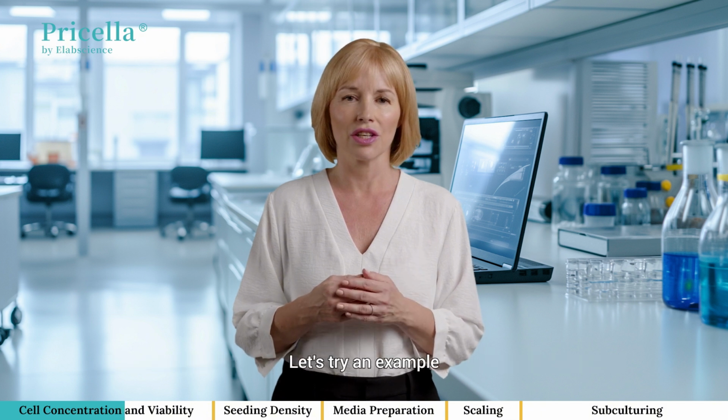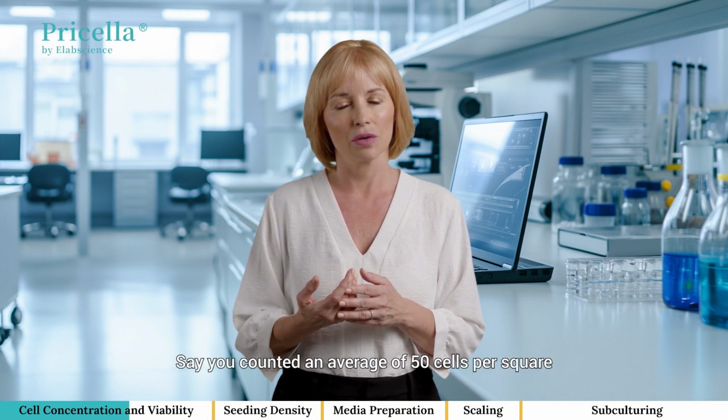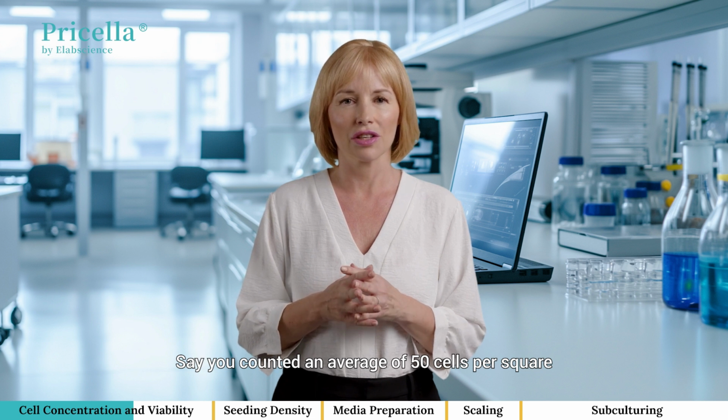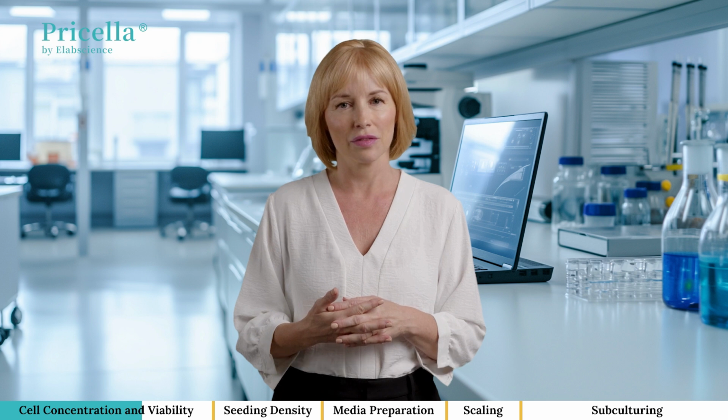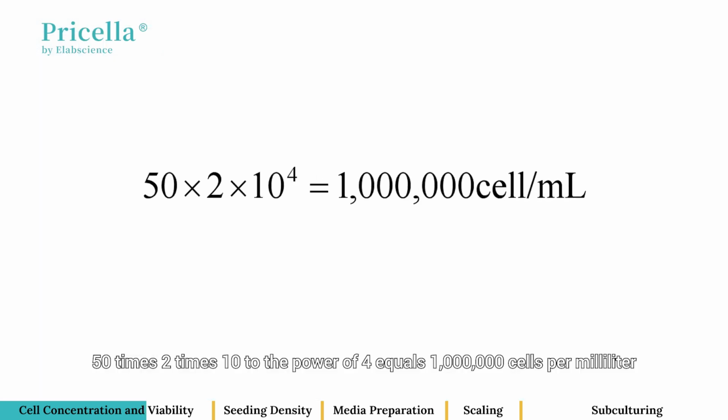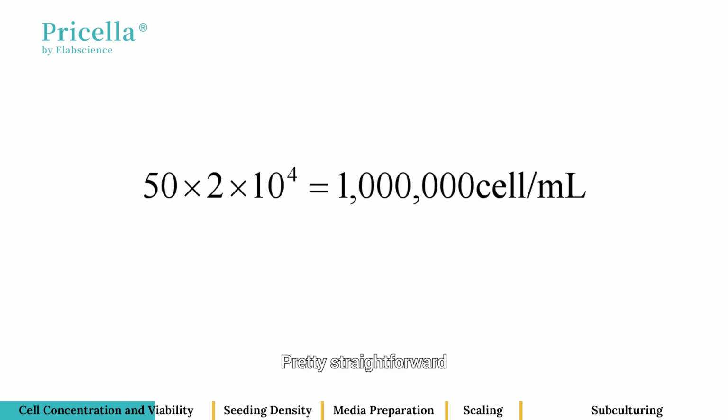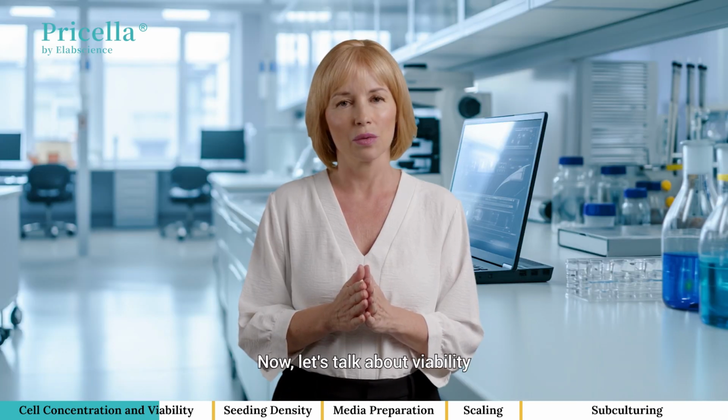Easy, right? Let's try an example. Say you counted an average of 50 cells per square, and you diluted your sample 1 to 2. Plugging into the formula, 50 times 2 times 10 to the power of 4 equals 1 million cells per milliliter. Pretty straightforward. Now let's talk about viability.